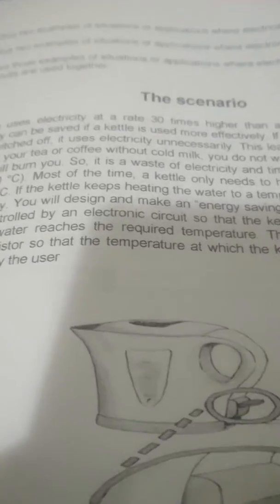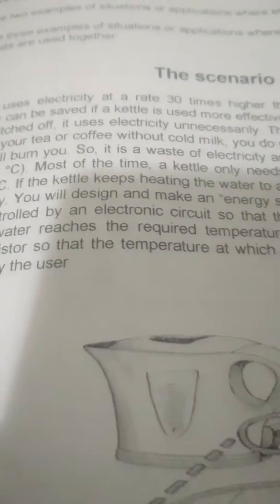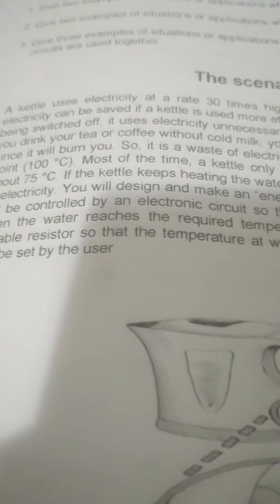Let's look at our scenario. Remember that when doing your design brief, you should know what a design brief is because we did it in term 1 already. This scenario here is very important for you to understand. You'll get most of your information here. Remember that in the design brief you are going to be explaining the problem and the solution. So let's go through it.